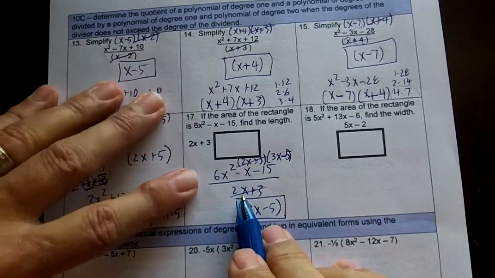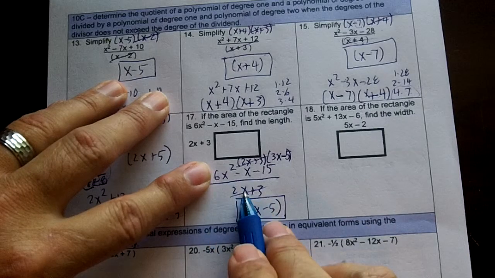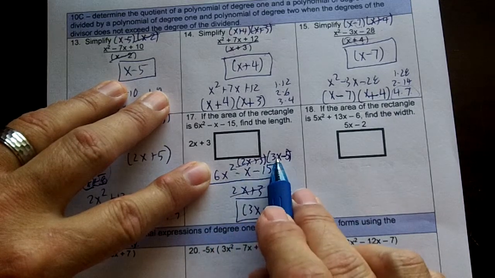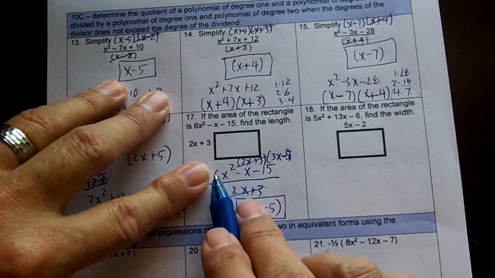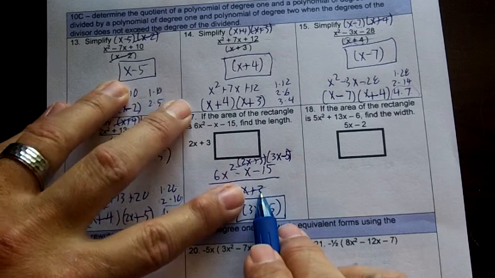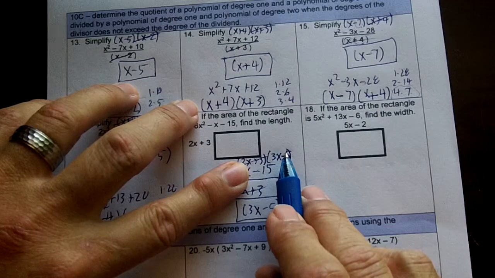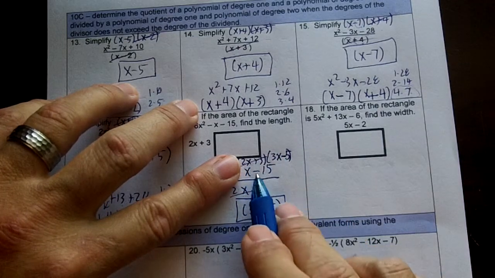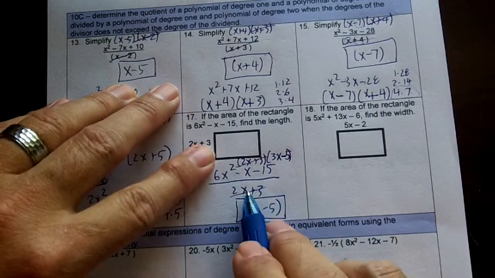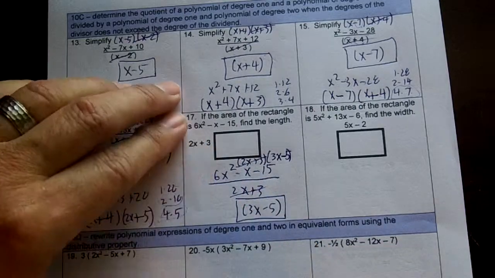So one more time, 2x times what's 6x squared? It's going to be 3x. If I do 3x times 2x, I get my 6x squared. A positive 3 times what's a negative 15? It's a negative 5. If I multiply negative 5 times positive 3, I get a negative 15. The 2x plus 3's cancel out.